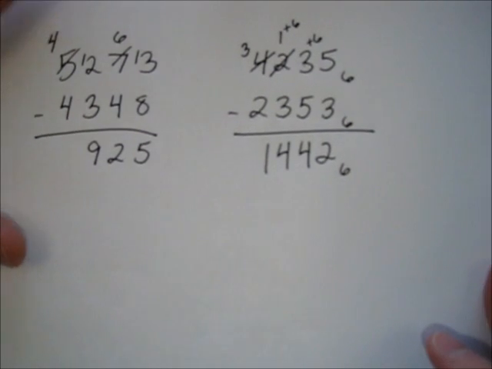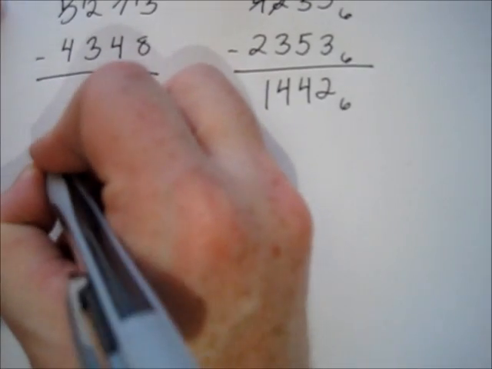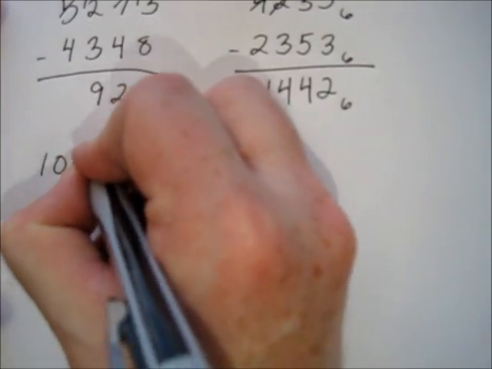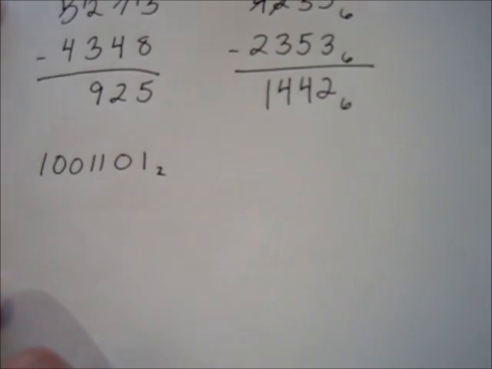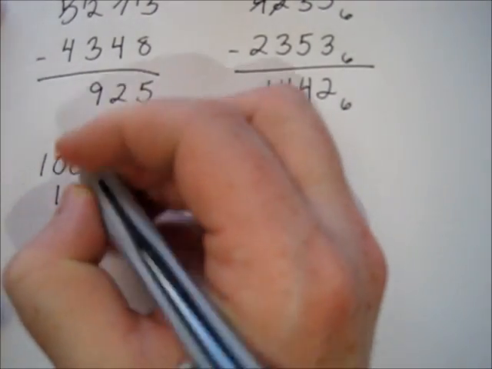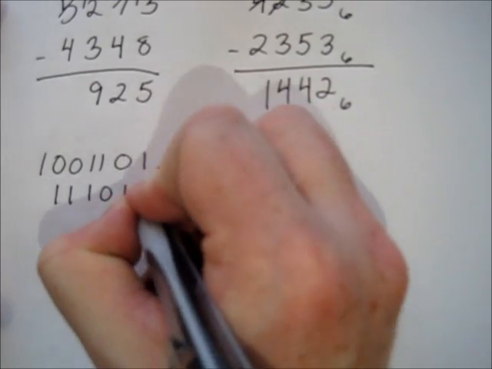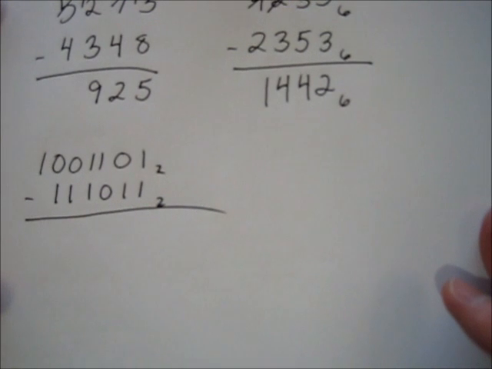So now let's look at some of those on your worksheet, the subtraction ones. The first one is 1, 0, 0, 1, 1, 0, 1, base 2. Take away 1, 1, 1, 0, 1, 1, base 2. So this is a problem working in binary, which means all you have are zeros and ones.